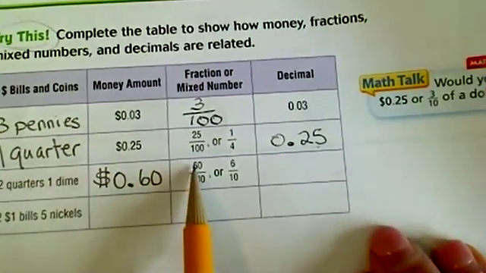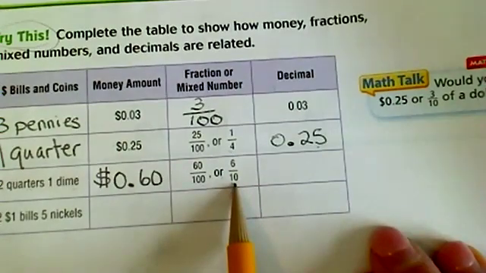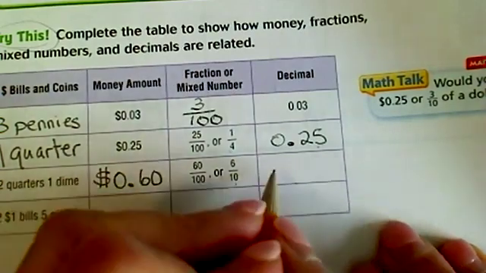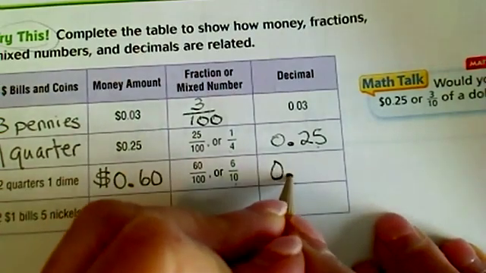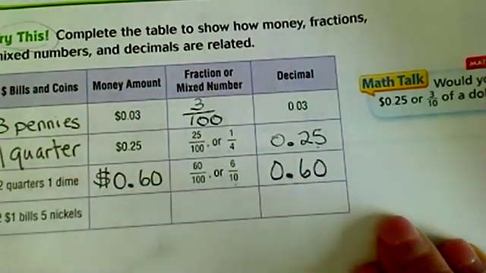They give us the fraction, 60 over 100, or 6/10. They both work for the fraction. And for the decimal, I'm going to do 0 and 60 hundredths. Okay.